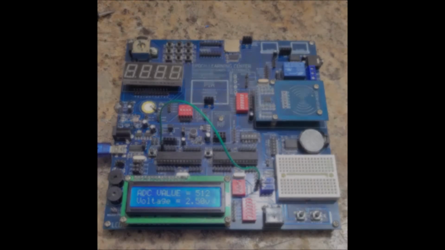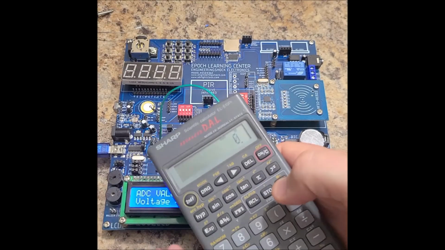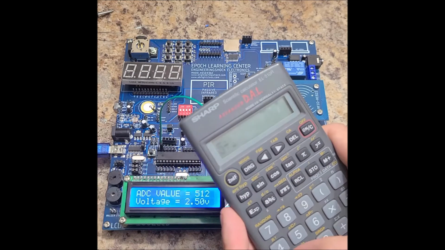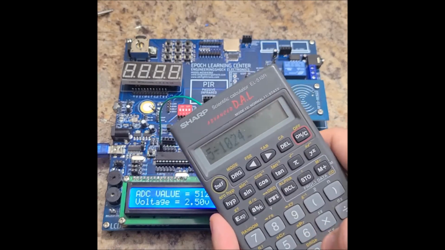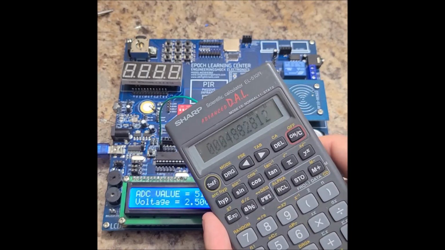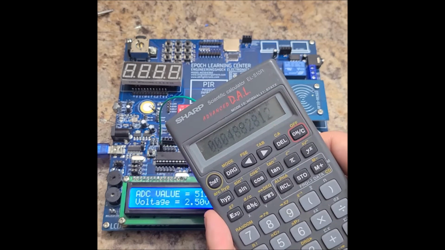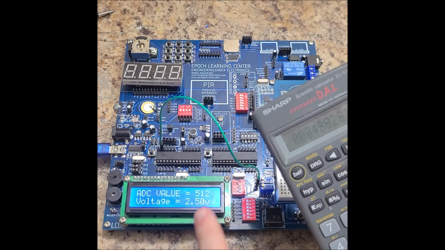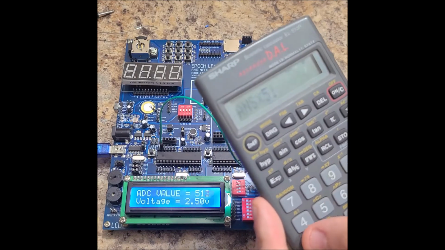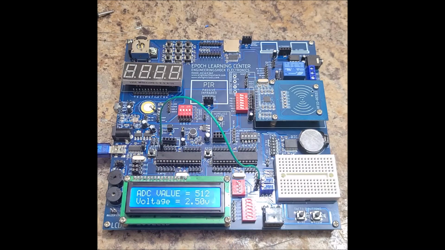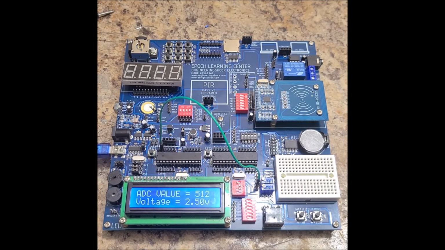So I can actually do it on a calculator. Hopefully you can see my calculator. So 5 volts divided by 1024 equals 0.00488, which is 4.88 millivolts. Let's multiply that by 512. 2.5 volts. And that's how you get it. It's super easy. And now we're going to measure the accuracy.